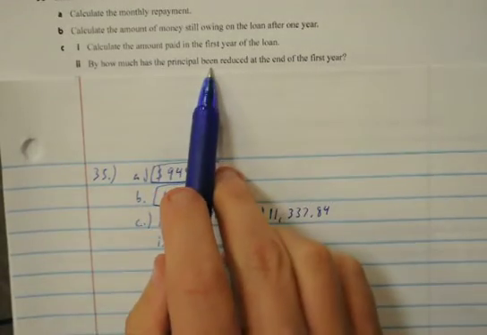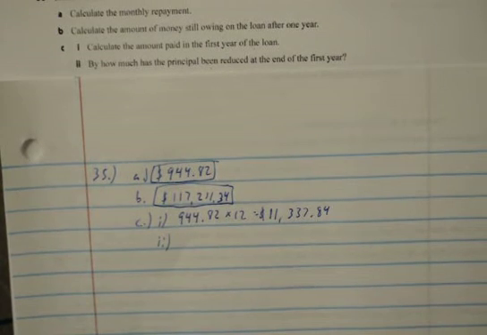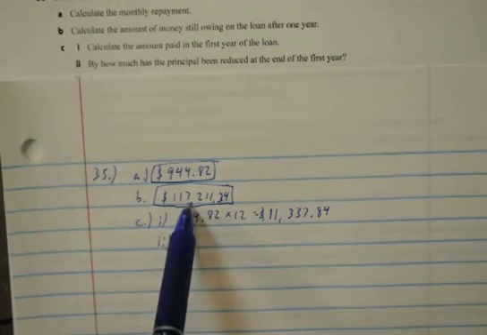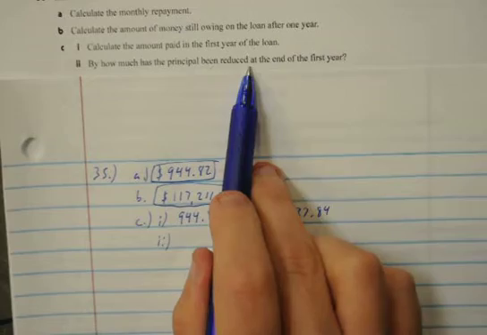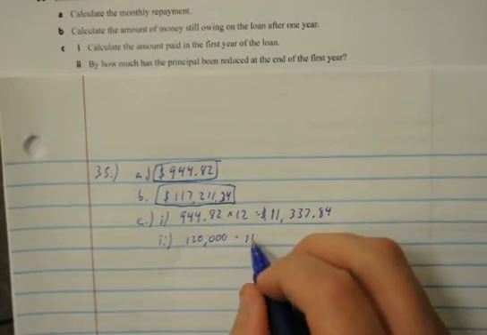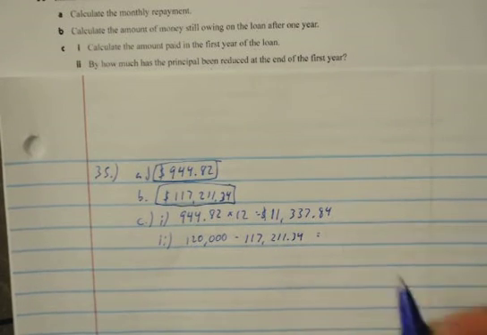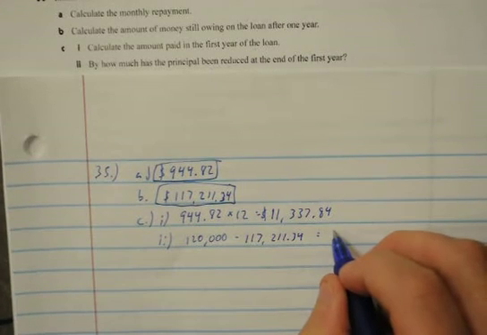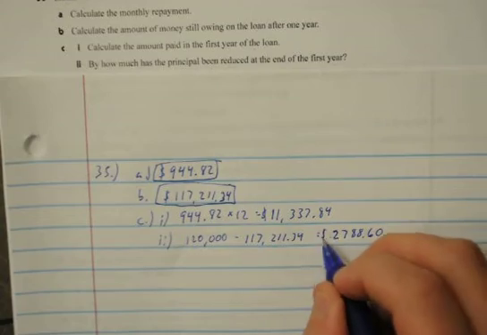And then for part 2, by how much has the principal been reduced? The principal is how much the loan is worth. Okay, so we started with a principal of 120. At the end of a year, we're down to a principal of 117. And so how much has the principal reduced by? It went from 120,000 to 117,000 and change. So that ends up being about $2,788.60.